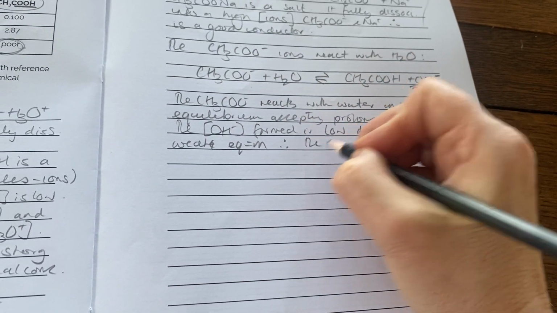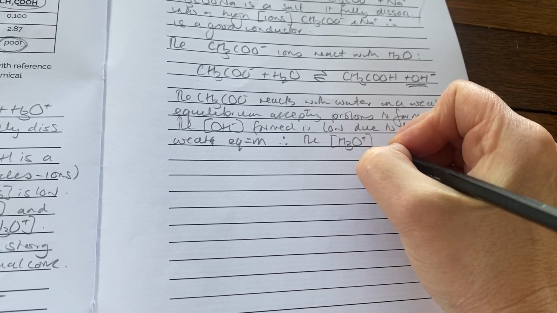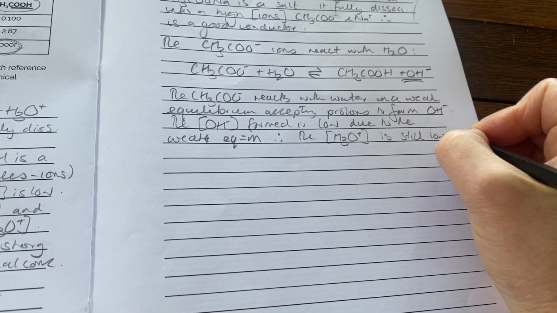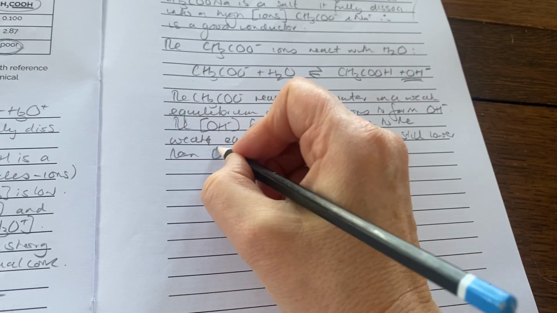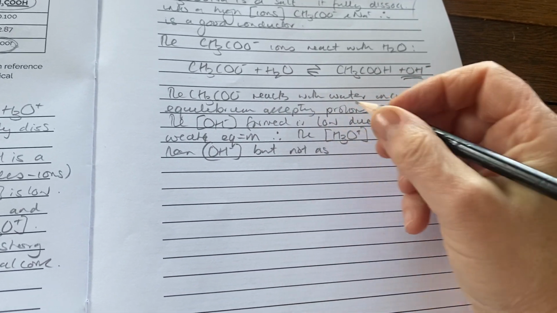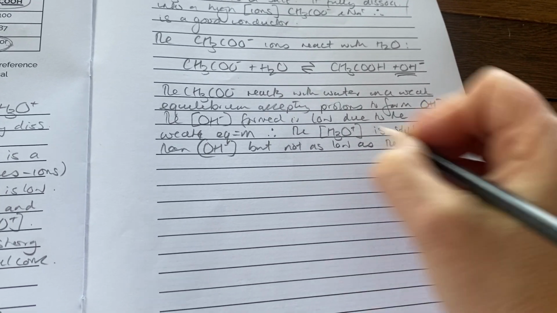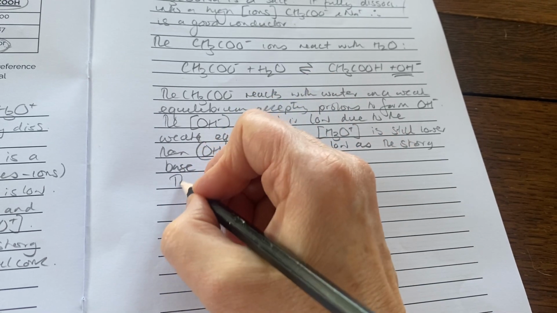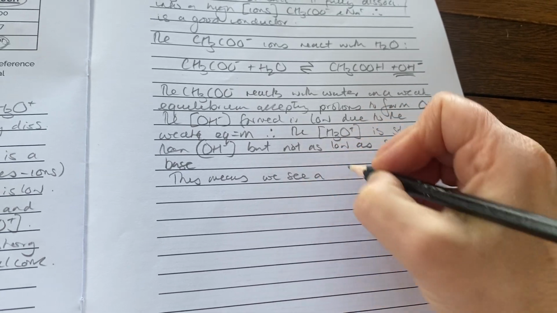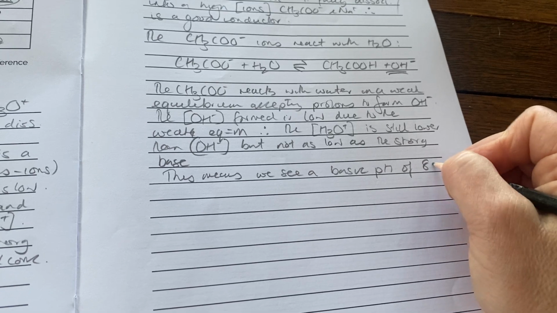Therefore, the concentration of H3O plus is still lower than OH minus, but not as low as the strong base. This means we see a basic pH of 8.91.